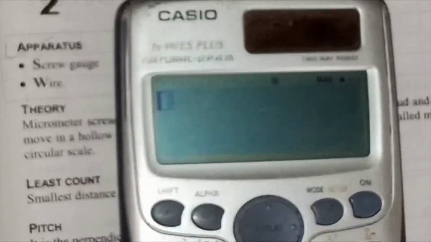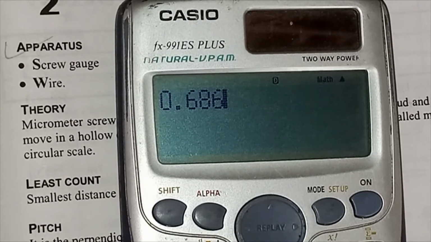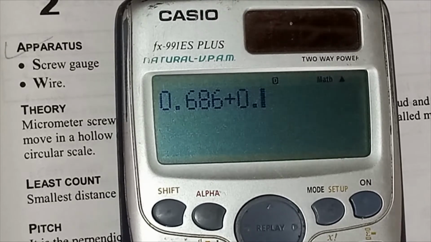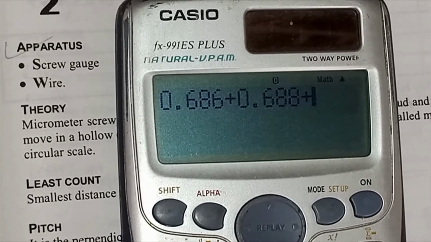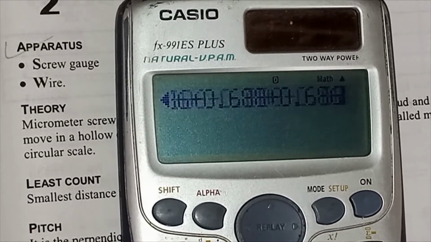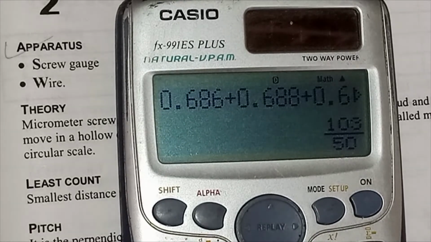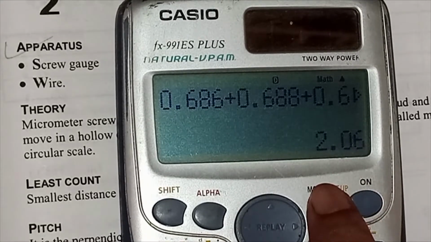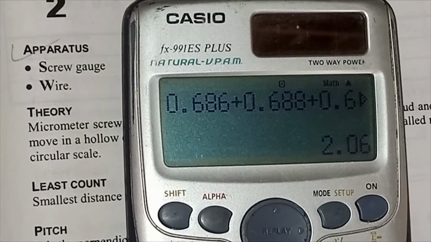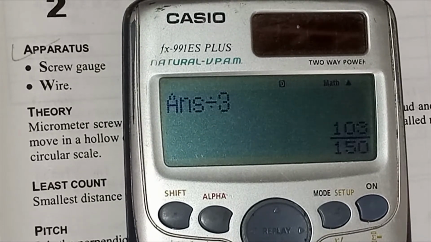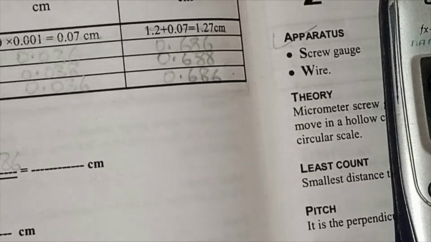First I am adding 0.686, D1, plus 0.688 plus 0.686. So what will be the answer? 2.06. 2.06 divided by 3 is 0.686.